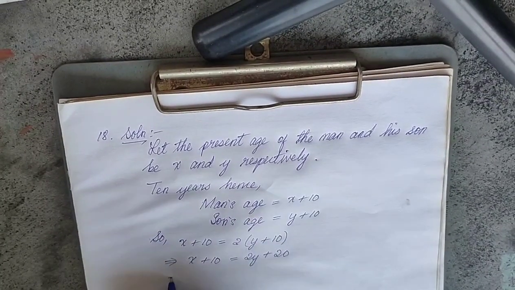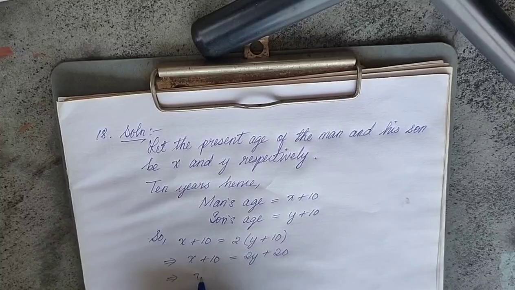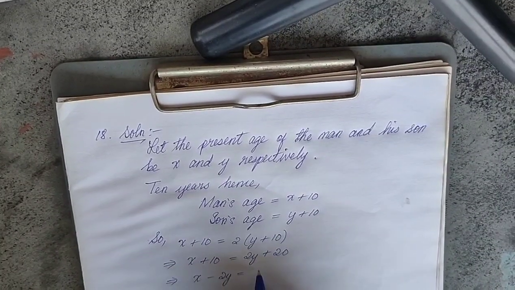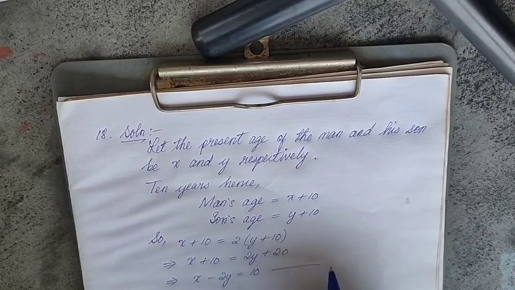So x minus 2y is equal to 20 minus 10, which is 10. This is equation 1.